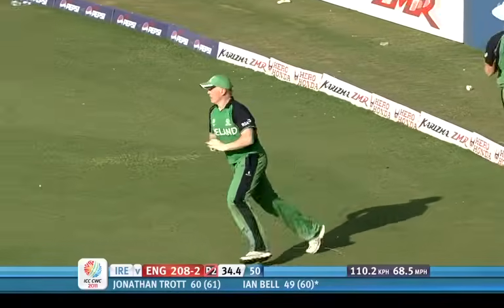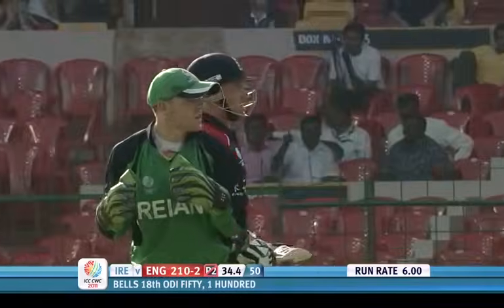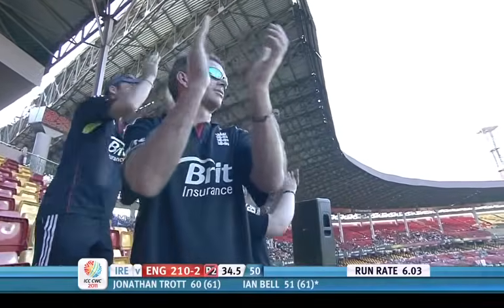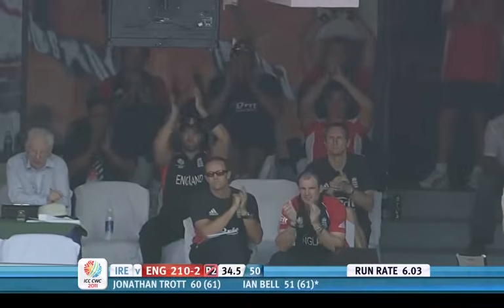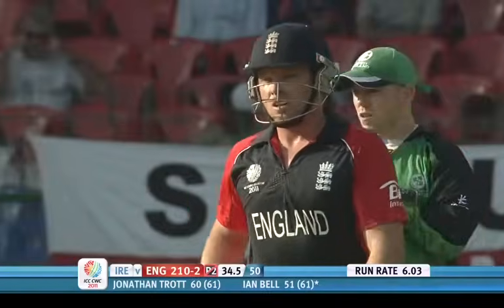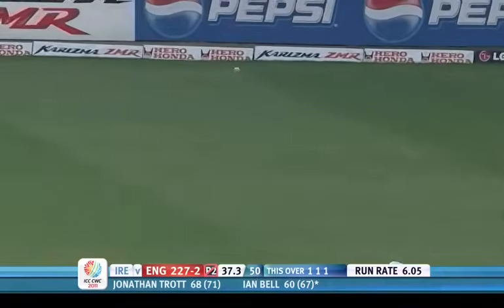Ian Bell brings up his 50 with another of the chip strokes that Michael Atherton was talking about a moment ago. He really has become a complete batsman. He just dinks into the leg side, moves on to 51 from 61. Good stroke.